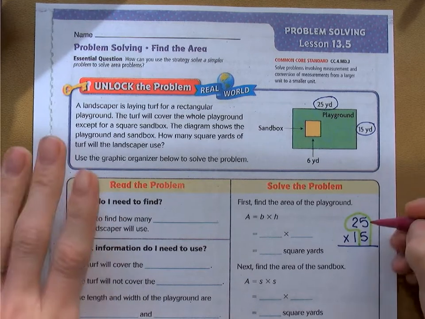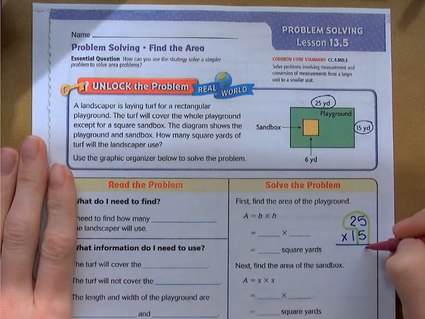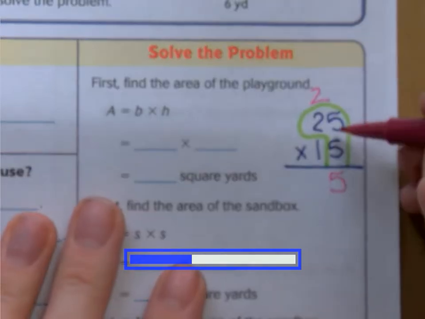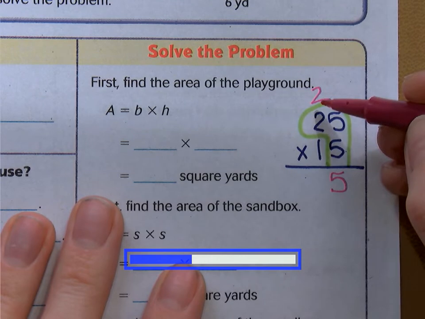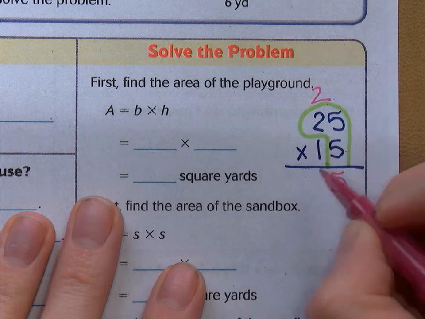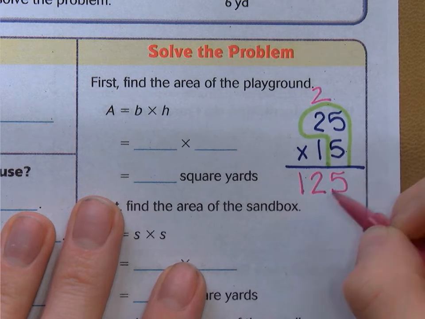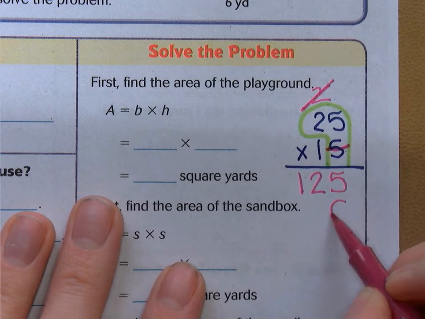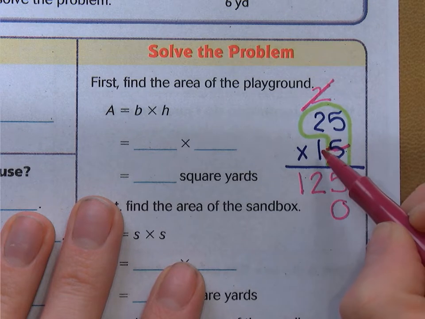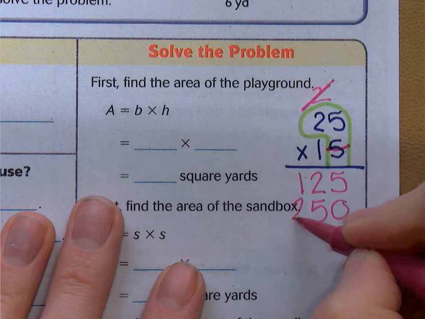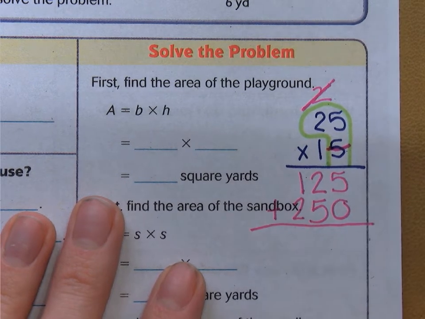All right, 5 times 5 is 25. 5 stays, 2 goes up. Let me zoom in a little bit, help you out. 5 times 5 is 25. 5 stays, 2 goes up. 5 times 2 is 10, plus 2 more is 12. I did my 2 steps for the first row, so I'm done. Cross off carried numbers, draw a collar, lay an egg. Now outside of the neck, 1 times 5 is 5. 1 times 2 is 2. These are my partial products. I need to add them up.